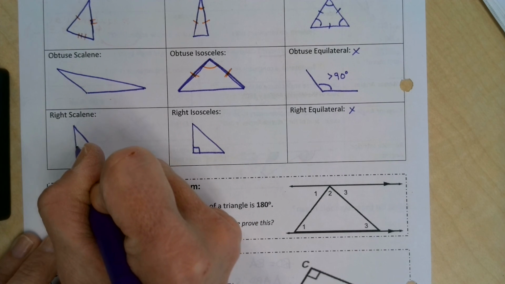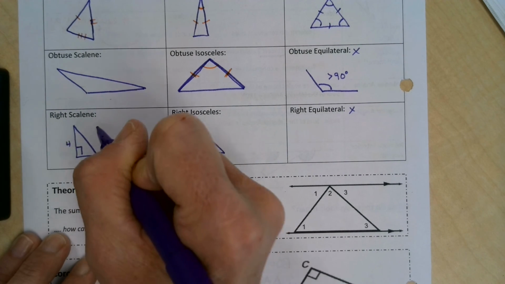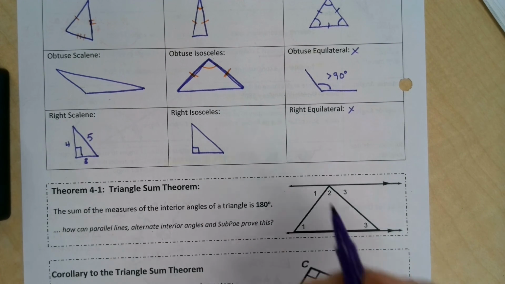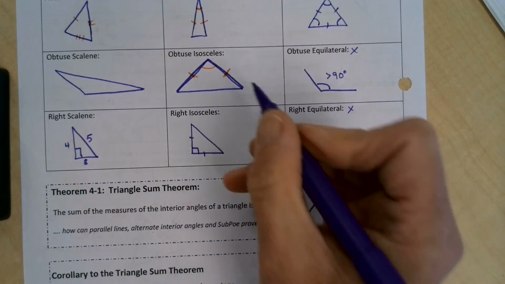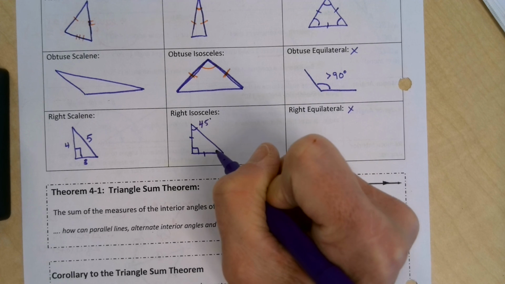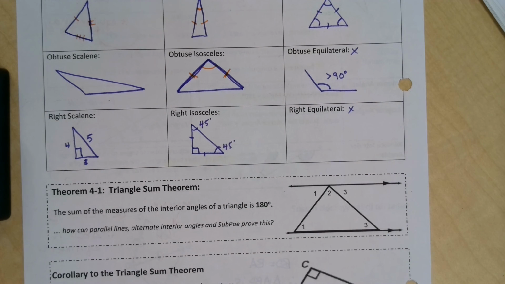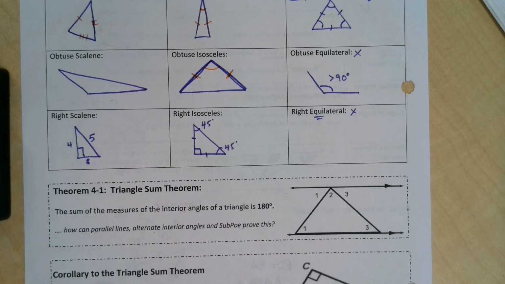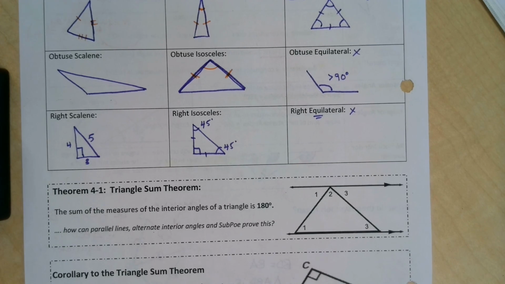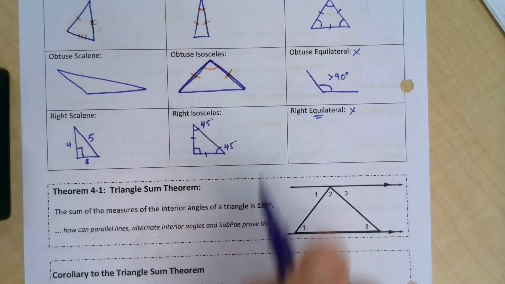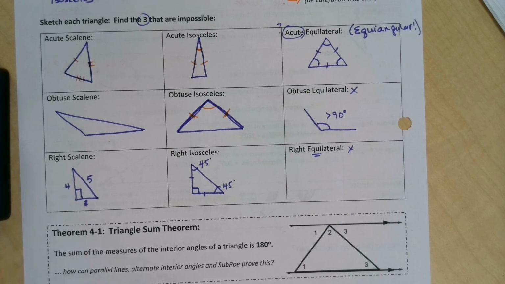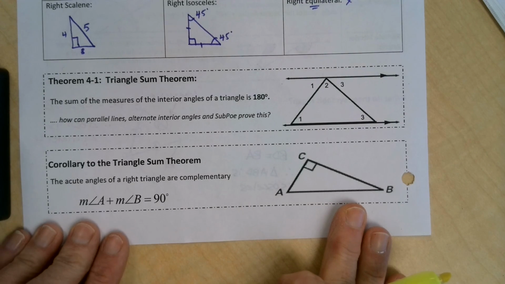Okay, if I have a right scalene triangle, our most famous Pythagorean triangle is the 3, 4, 5. That's definitely scalene. A right isosceles is also possible. These angle measurements are going to be 45 degrees. And I cannot make a right equilateral because all equilateral triangles are 60 degrees. So that wouldn't be possible. So maybe these 3 that he's talking about might be the fact that this is equiangular, but I'm going to push back against that. All right, real quick before lunch, 2 triangle sum theorems.